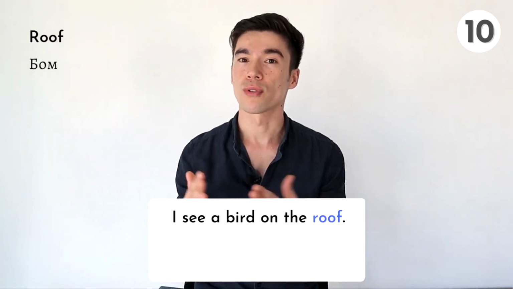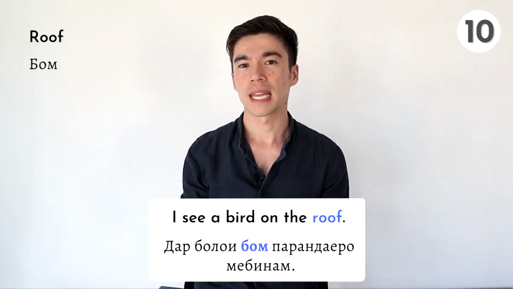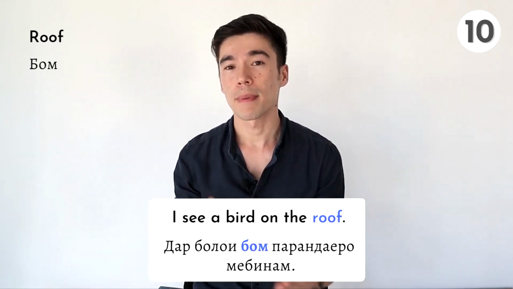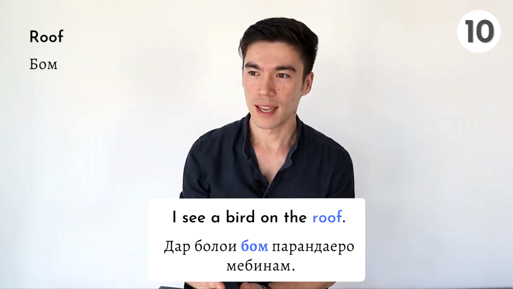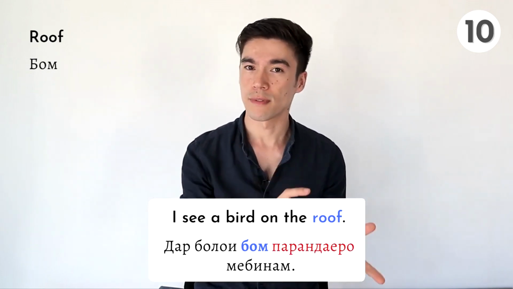Roof, bom. The roof. So I see a bird on the roof. Dar boloi bom parandeiro mebinam. And there is something interesting about parandeiro. I didn't know about this before.